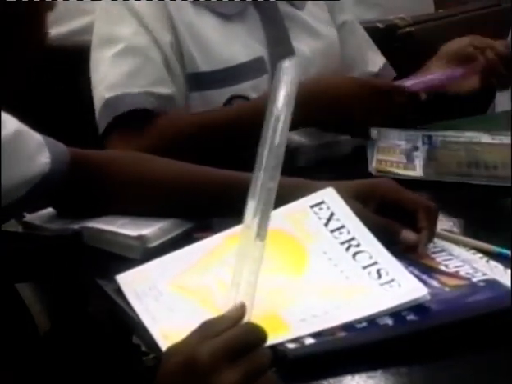AETs and receiving students, I hope you have measured the length of the exercise book.